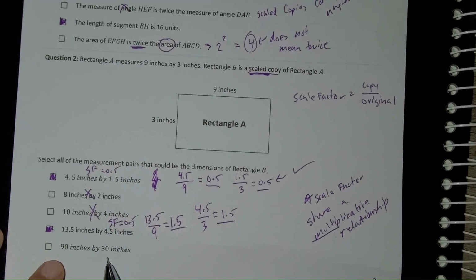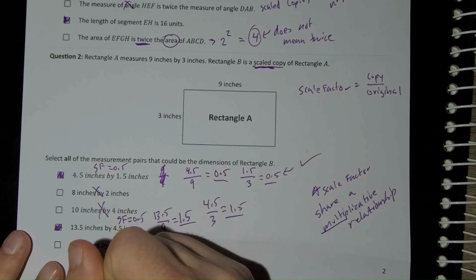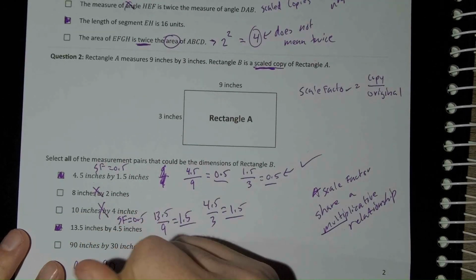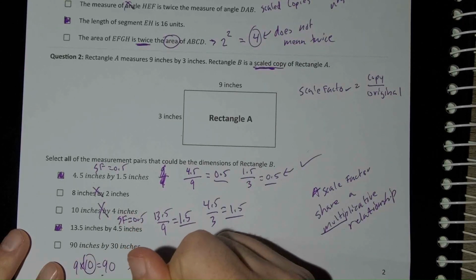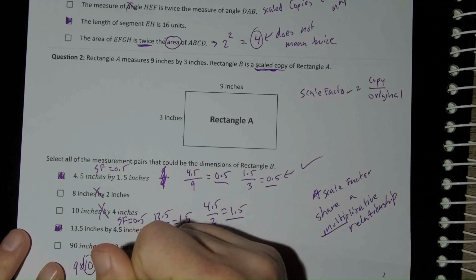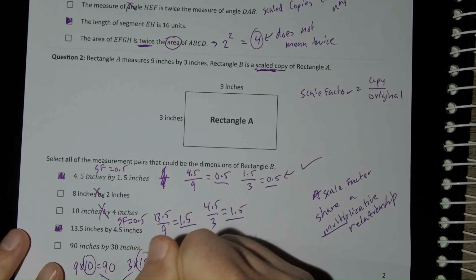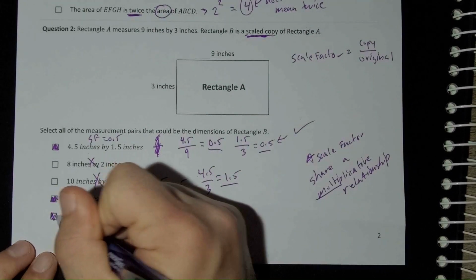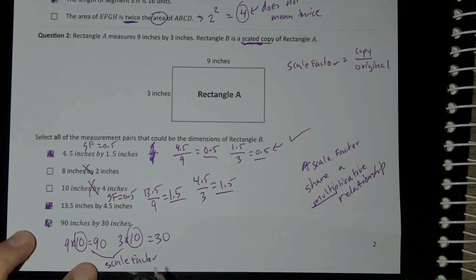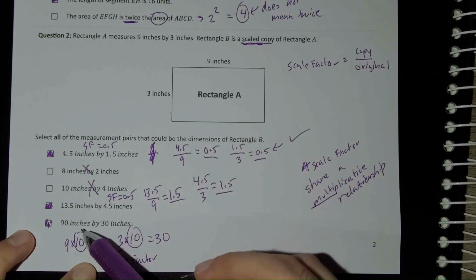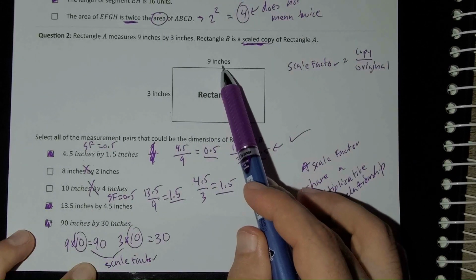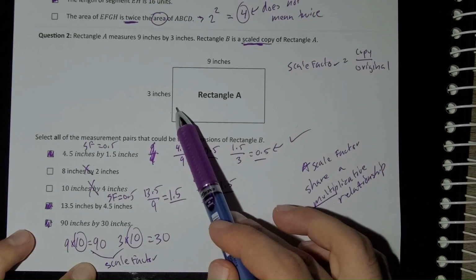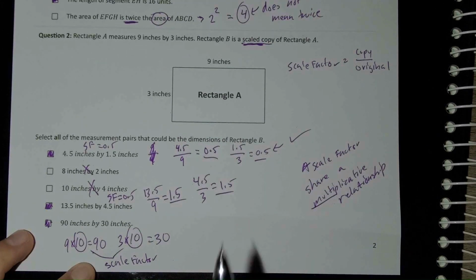And then next one, this one a lot of y'all got, so really good job. You can see that 9 times 10 gives you 90, right? And then we do 3 times 10, that gives you 30. Both of these have the same scale factor, which means this is our final answer. And again, just to go over this one more time, a scale factor is a ratio between two sides. For instance, the ratio between 90 inches and 9 is 10 over 1. And 30 inches over 3 is also 10 over 1, which is why our scale factor here would be 10.